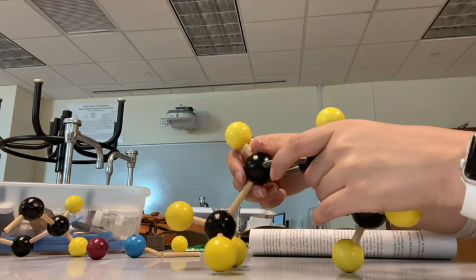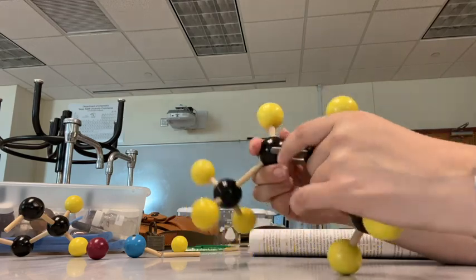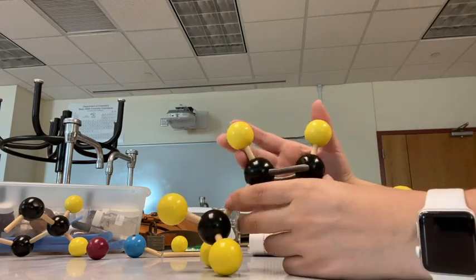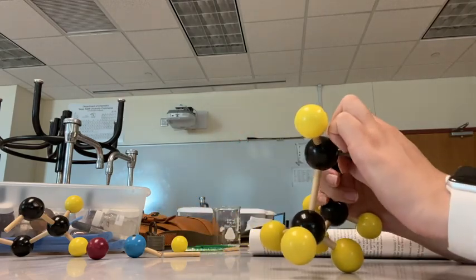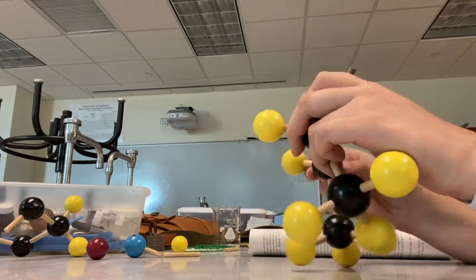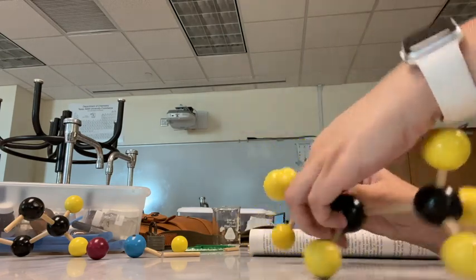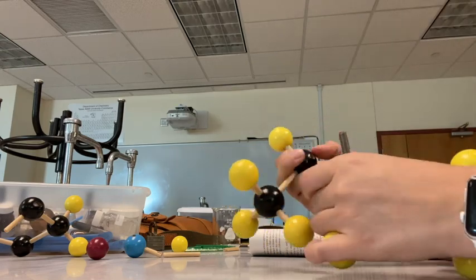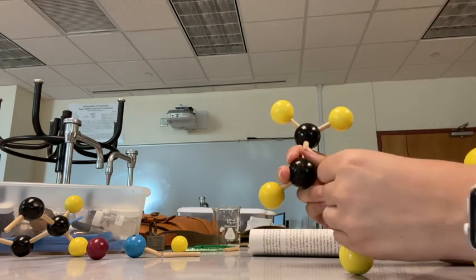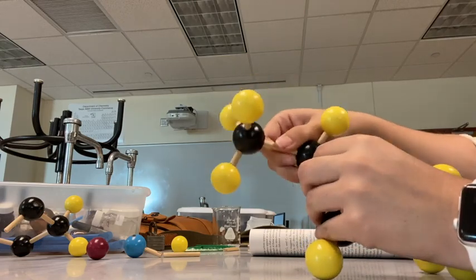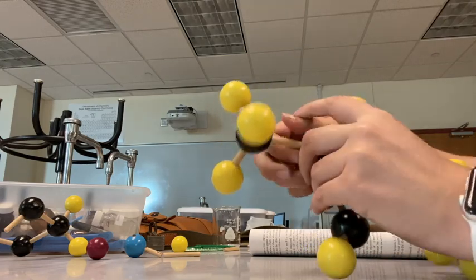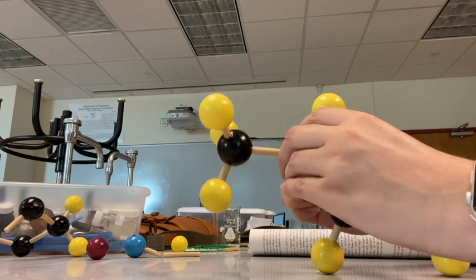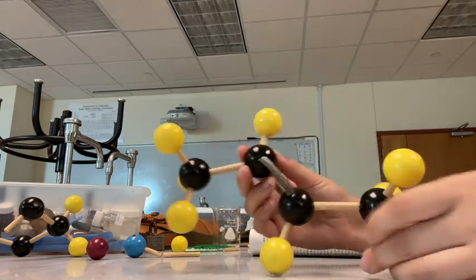Or you could have it where these two hydrogens are cis to each other, or trans to each other, sorry. So you just kind of flip it around. Like this. Just like that.